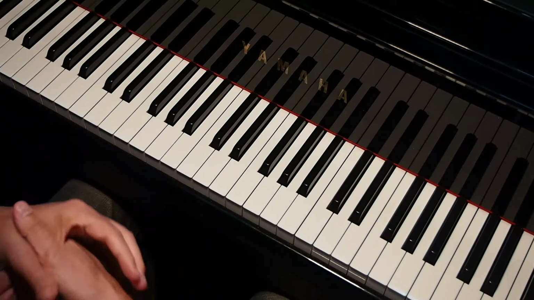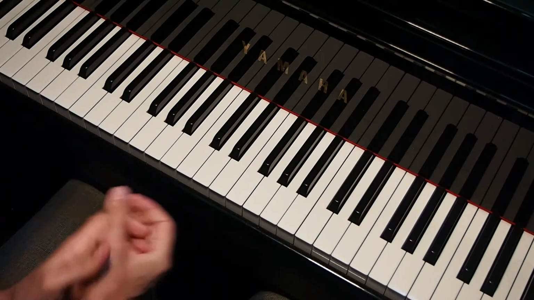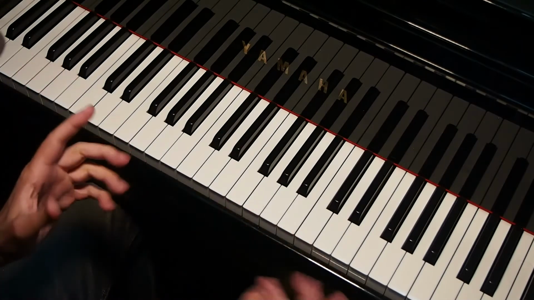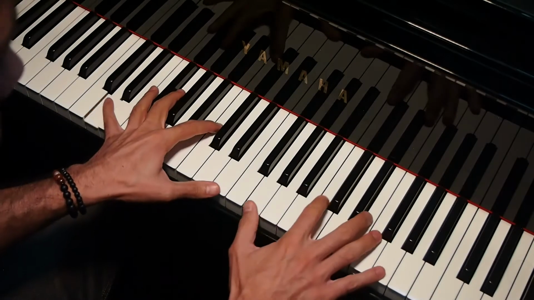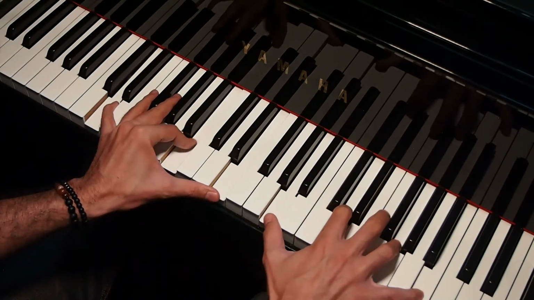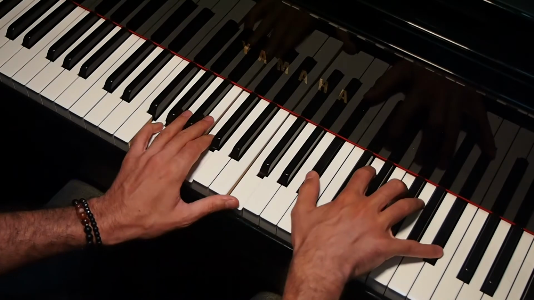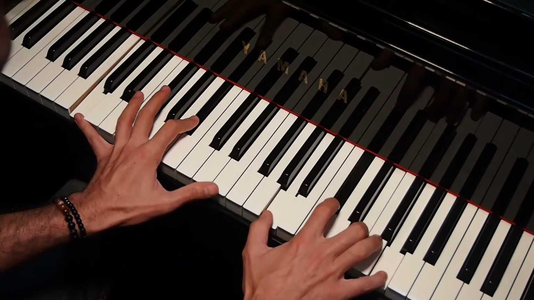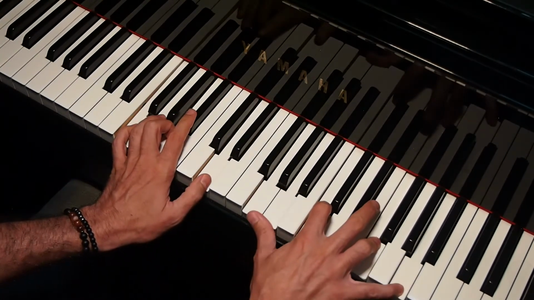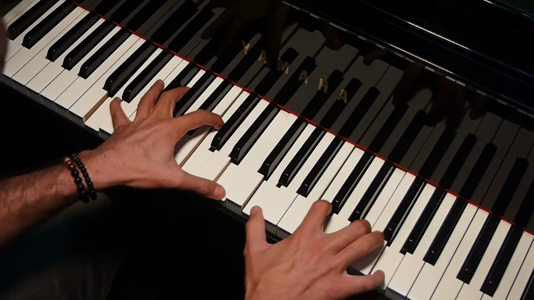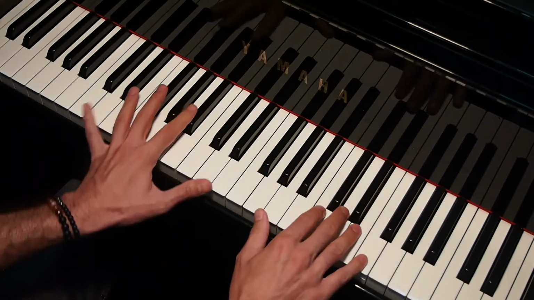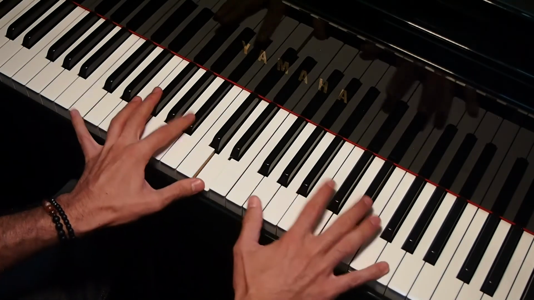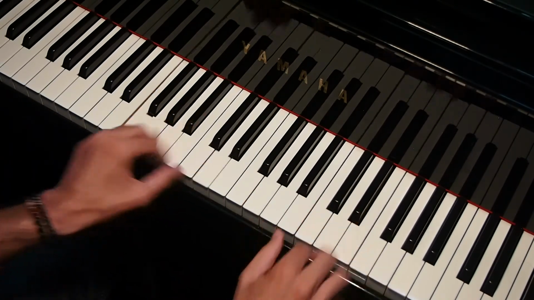When doing this, you should explore all the possibilities, all the voicings that you know, and even explore different registers. We could play the same melody an octave higher. See? Again. Works too.